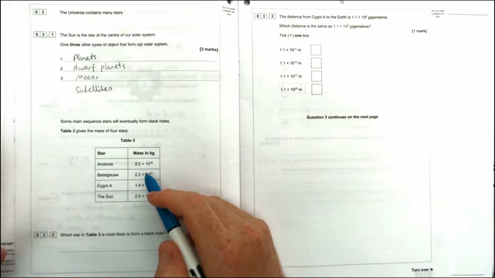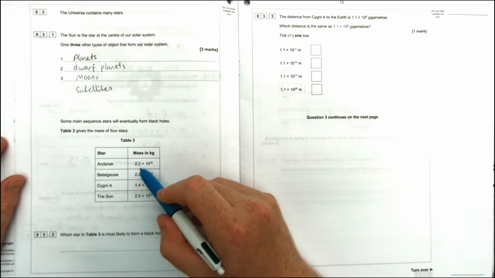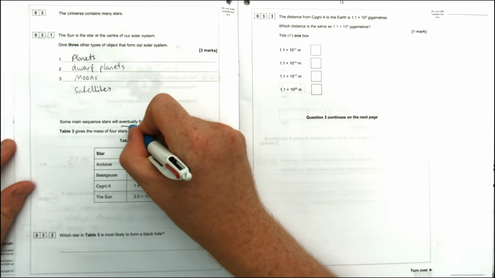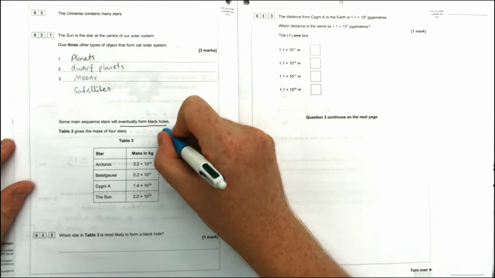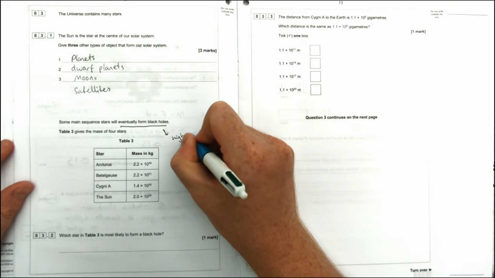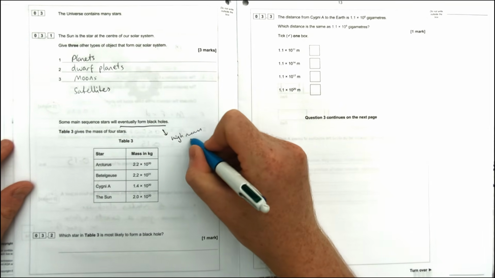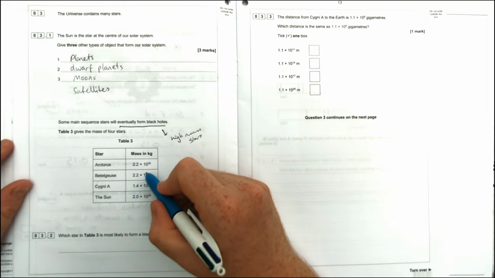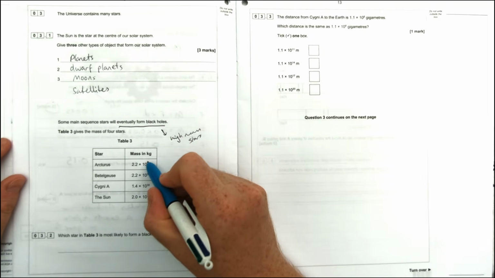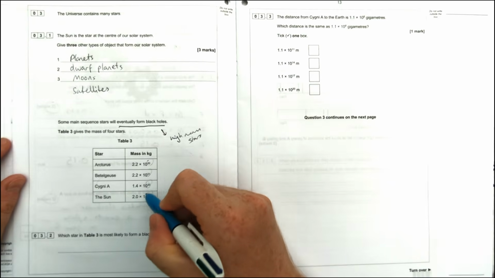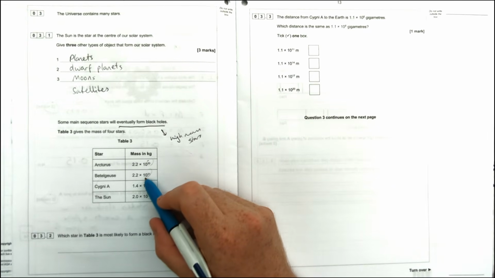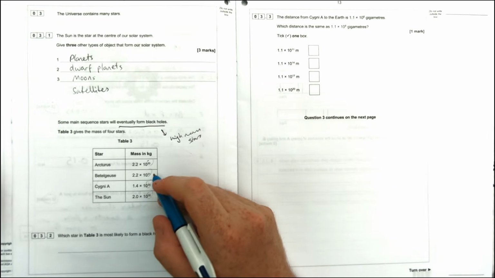Next one down is a bit of a comprehension task. So we've got 4 different stars here, which will eventually form black holes. We should know that this only happens to high mass stars. So we've got to look at which one has the highest mass and figure out which one's most likely to form a black hole. So let's look at all the standard form. It should be obvious. There's only one that is a bit heavier than the others. That would have an extra 0 on the end. That's what the standard form notation means there.